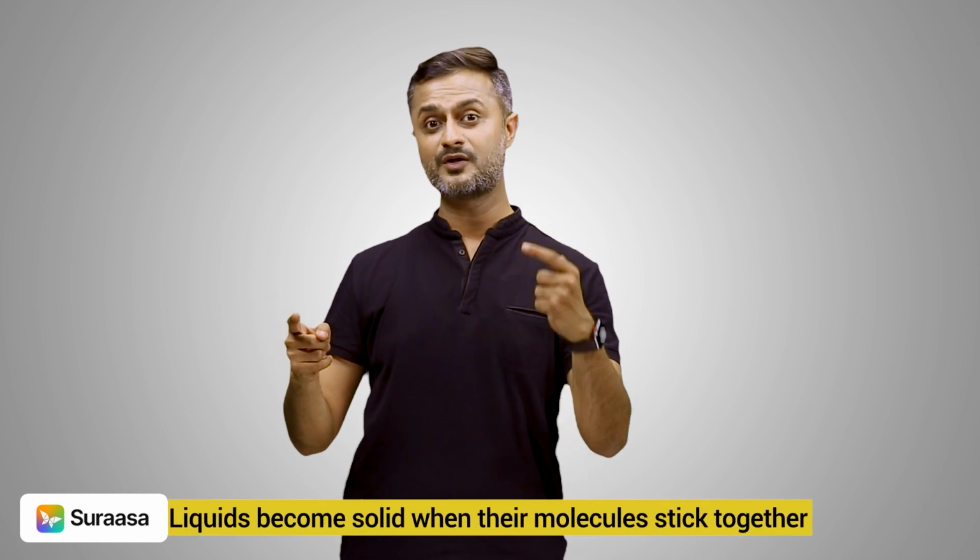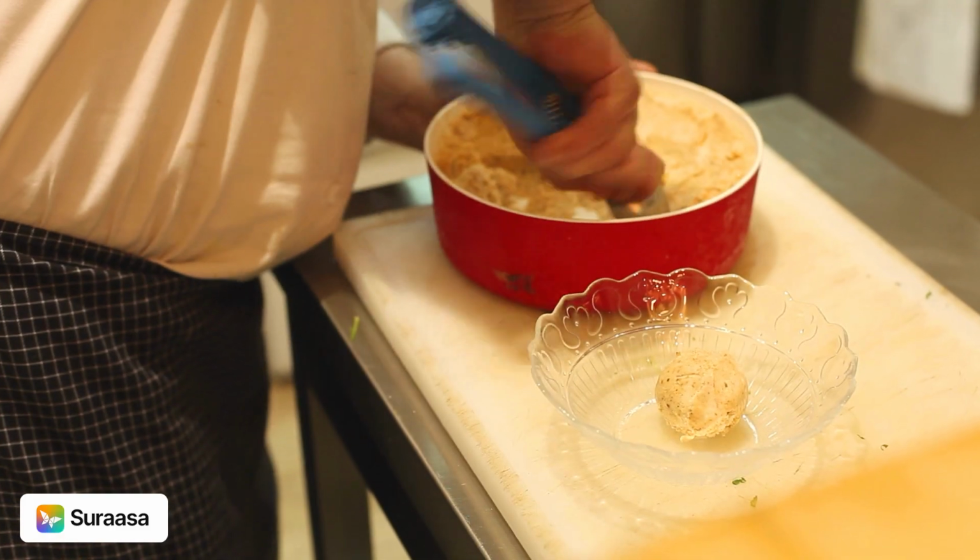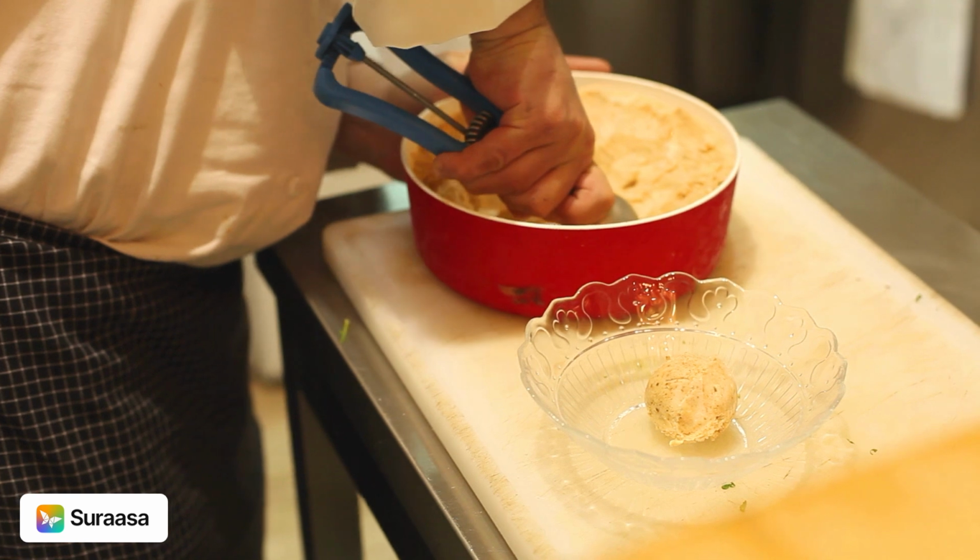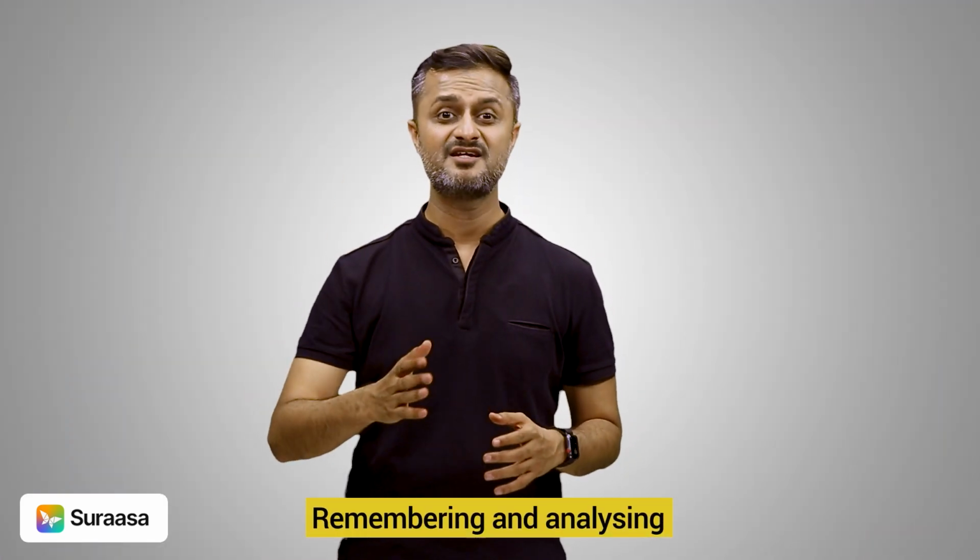We also understood how liquids become solid when their molecules stick together. We also learned that we must add salt to the ice cream for it to freeze and the science behind it. Now, we used remembering and analyzing to make something. There, we used Bloom's at home. Imagine what we would be able to do with these young minds in our classrooms.